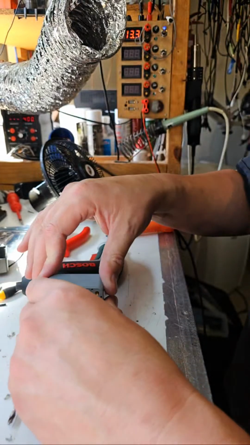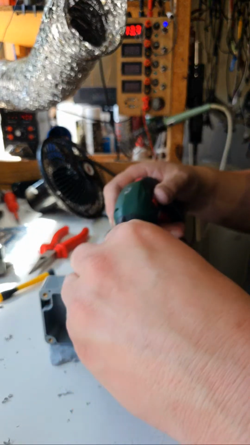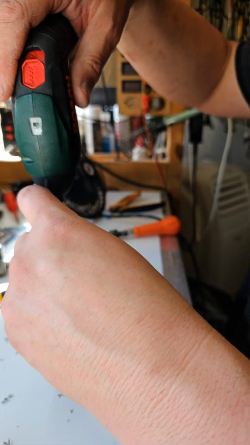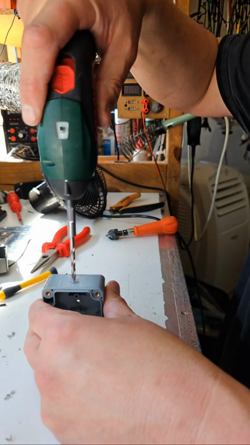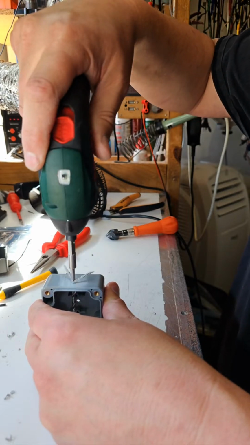Alright. See how we go here. I'll drill a bit higher up in the box. Might help. Now, well positioned in the box.